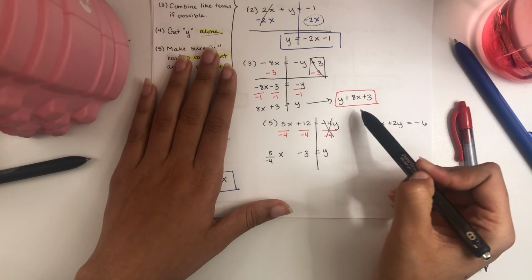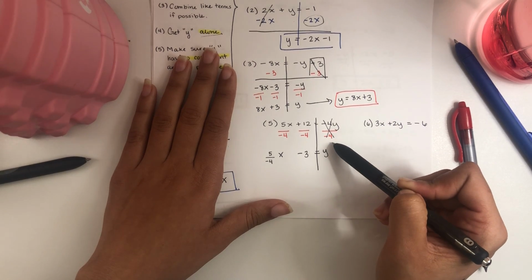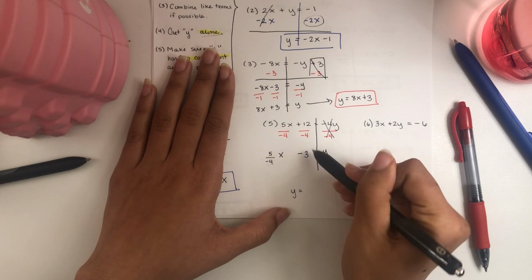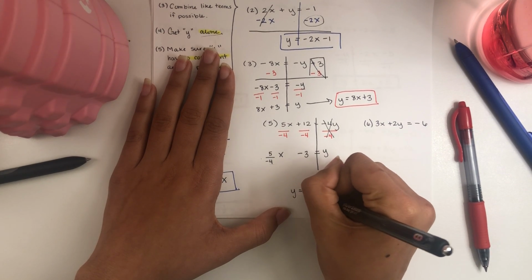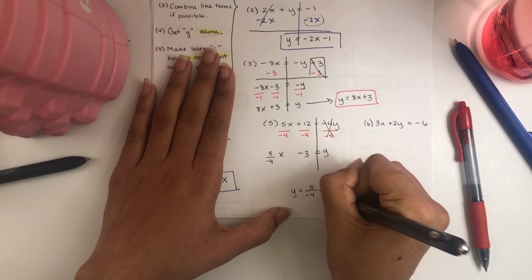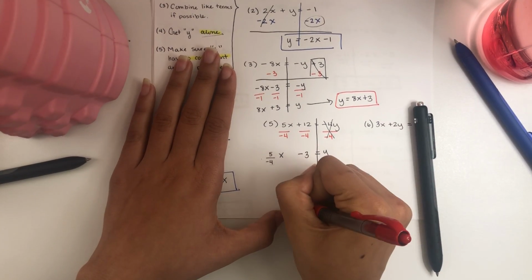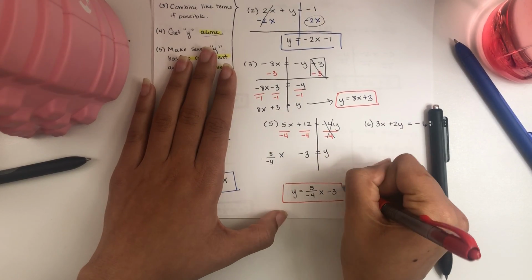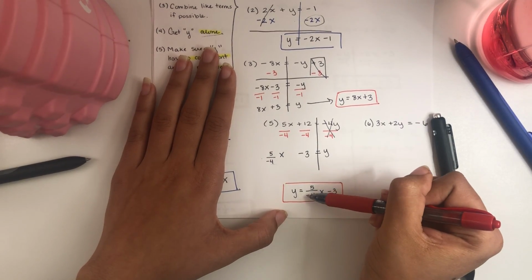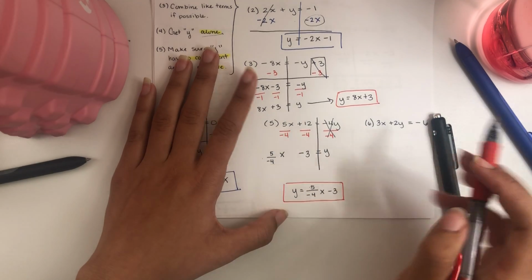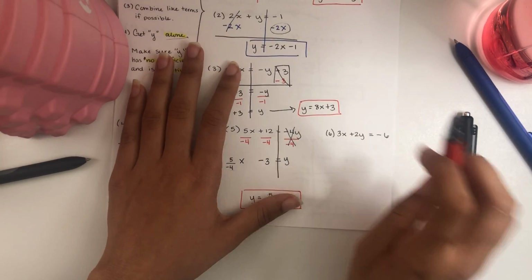If I want to write this in an order that kind of looks like this problem, I'm going to swing this y to the left side, and I'm going to rewrite this over here. Some of you might ask, is it okay if the negative sign is with the 5 or in front? Yes, as long as there's just one negative sign.